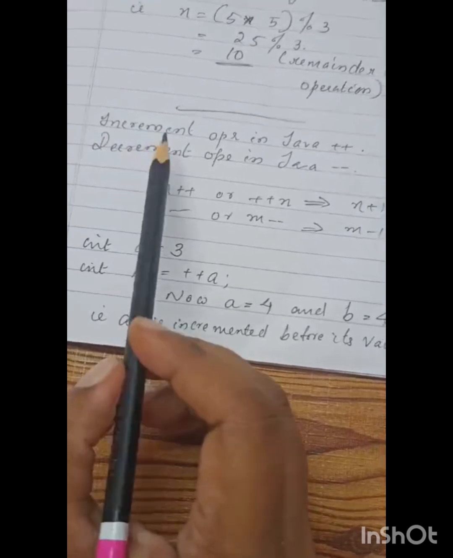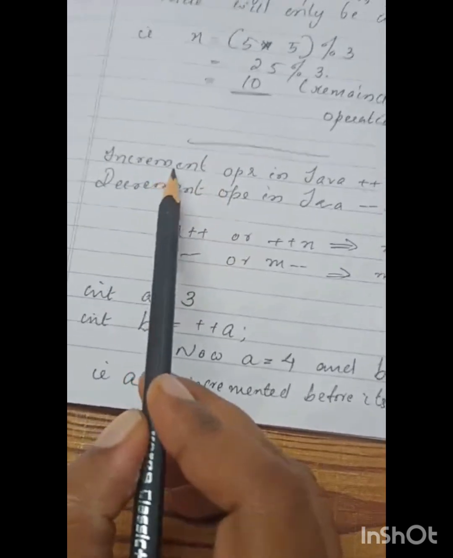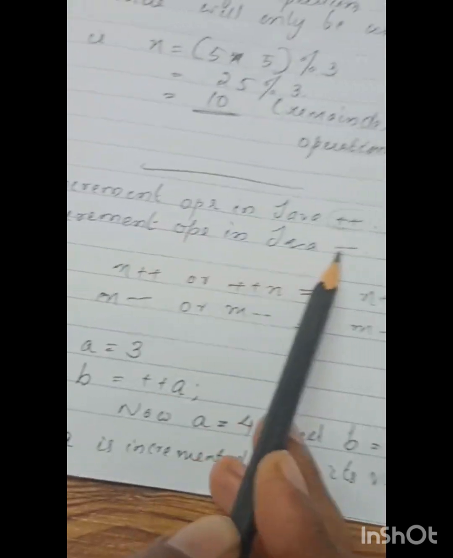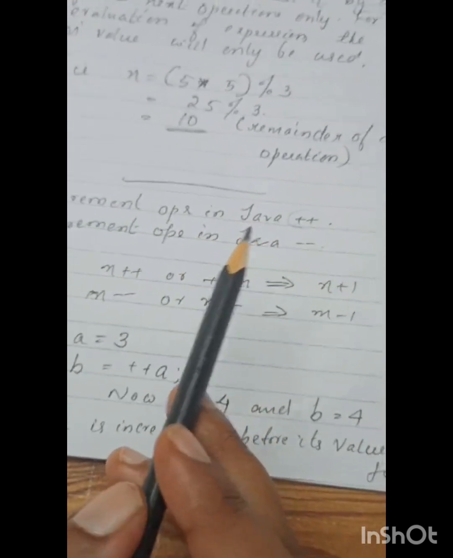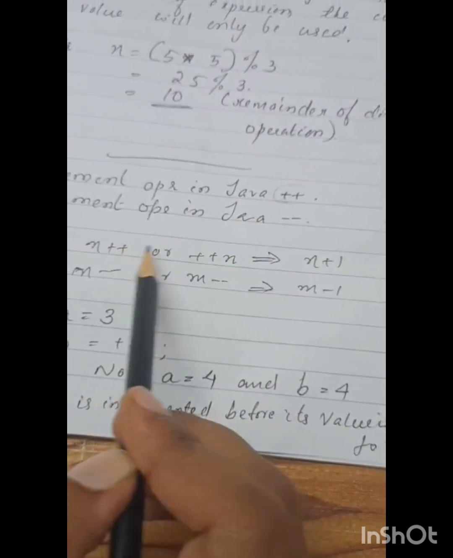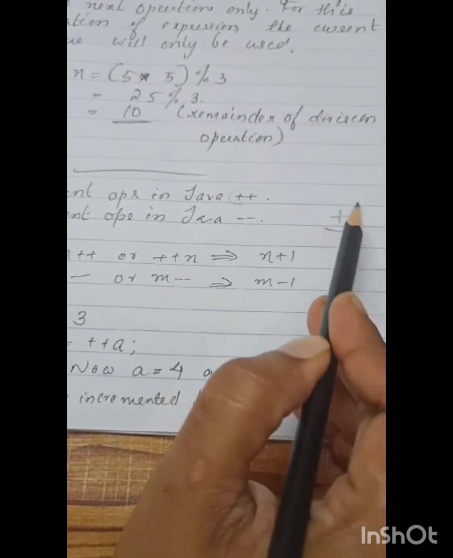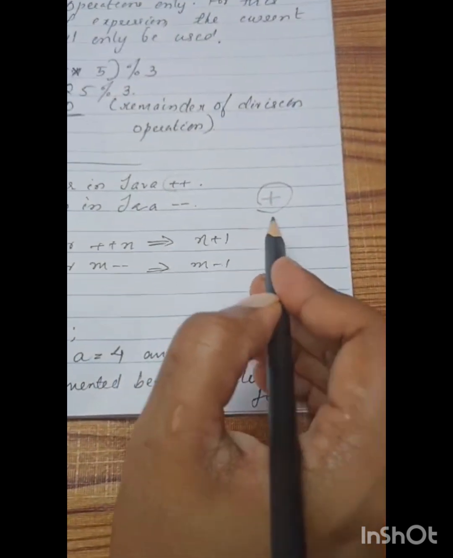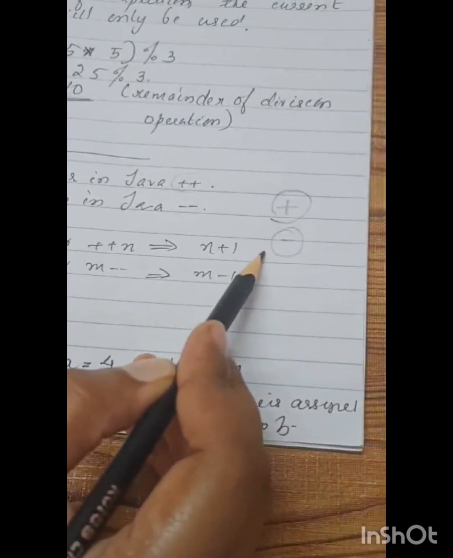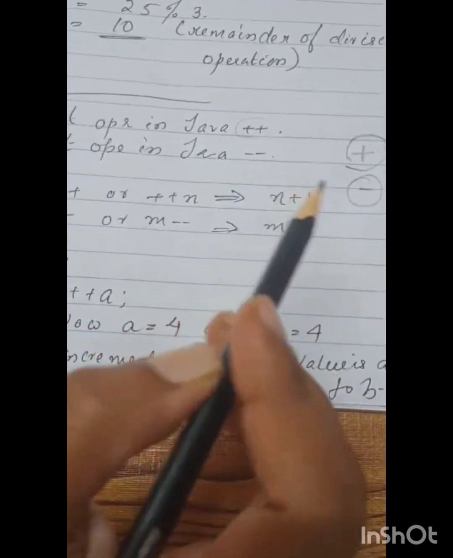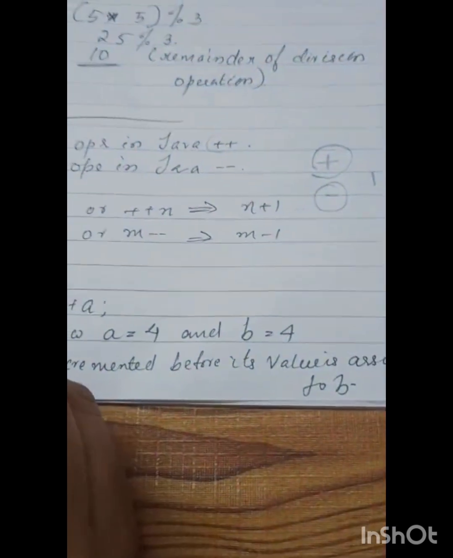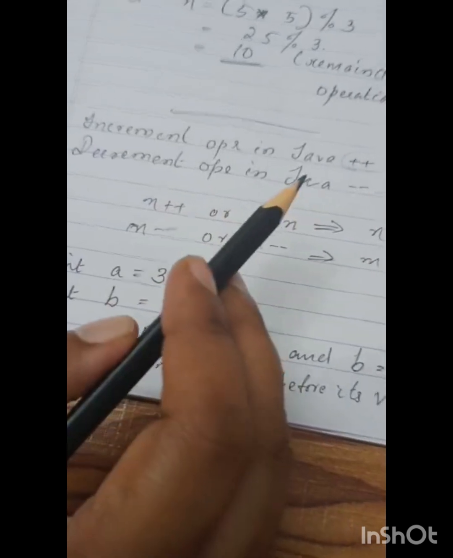Today I am going to explain and solve some problems relating to the increment operator in Java, that is plus plus, and the decrement operator in Java, minus minus. As you all know, these increment and decrement operators are unary operators in Java, which means they operate on a single operand. They are used to increase or decrease the value of an integer, floating point, or character variable by 1.